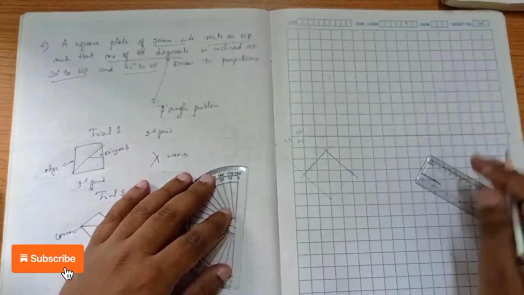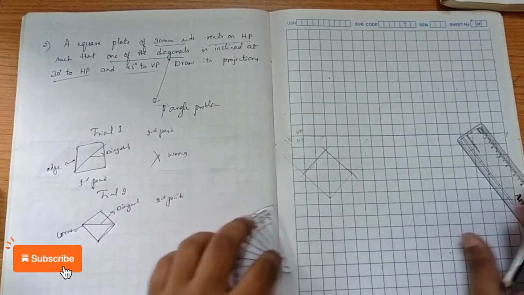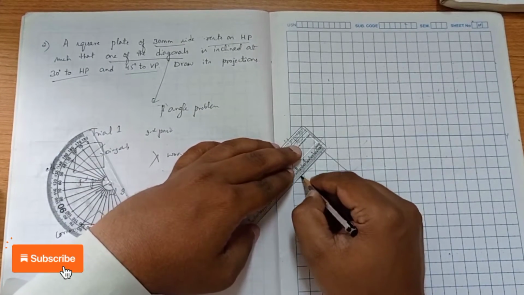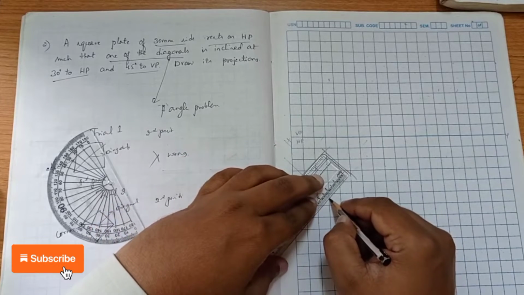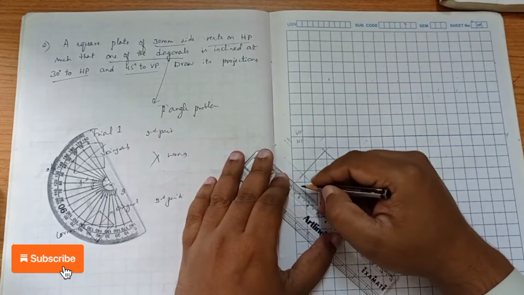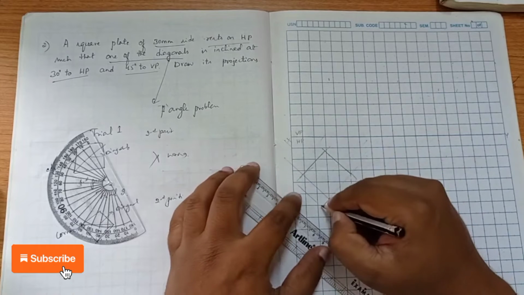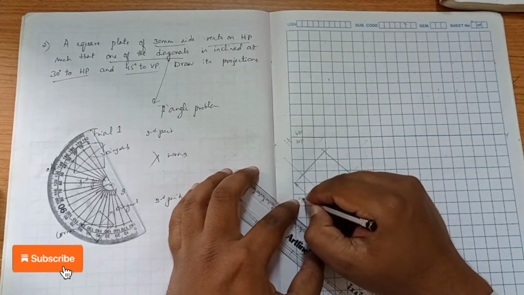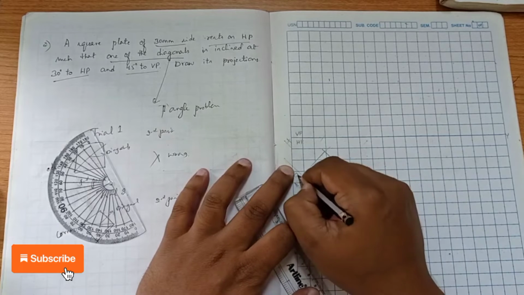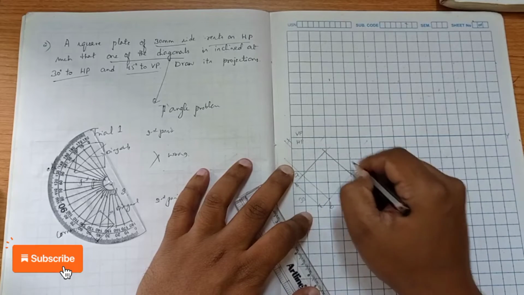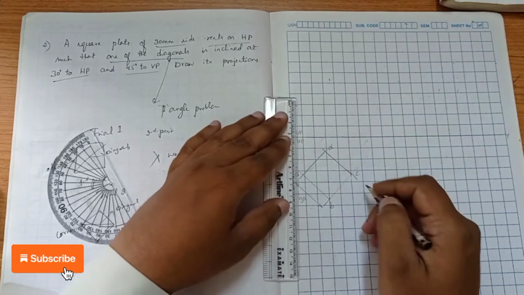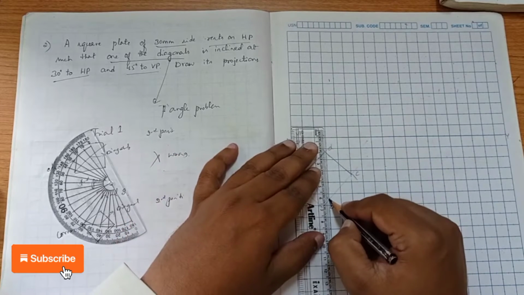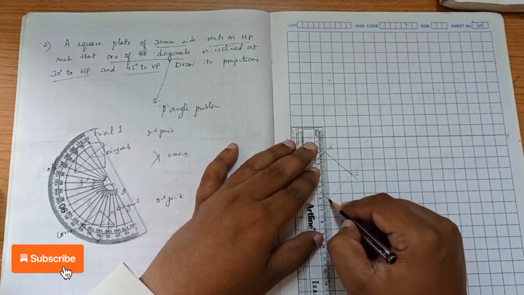So this is the square of dimension 30. Show the dimension on one side: this is 30. Now we can mark the namings A, B, C and D. Now we'll project to complete the first position front view.